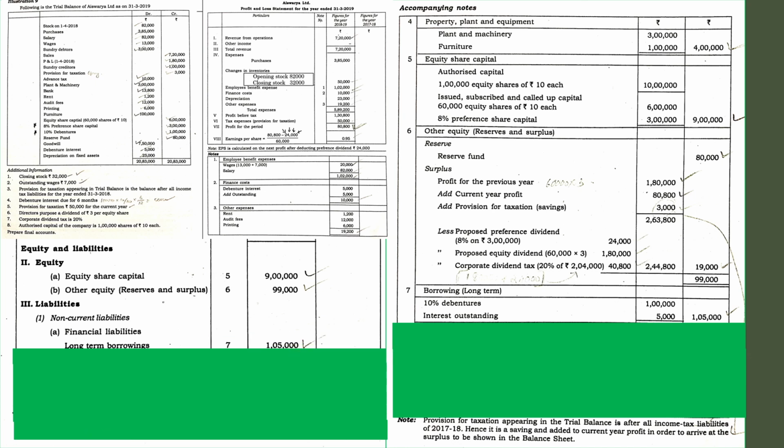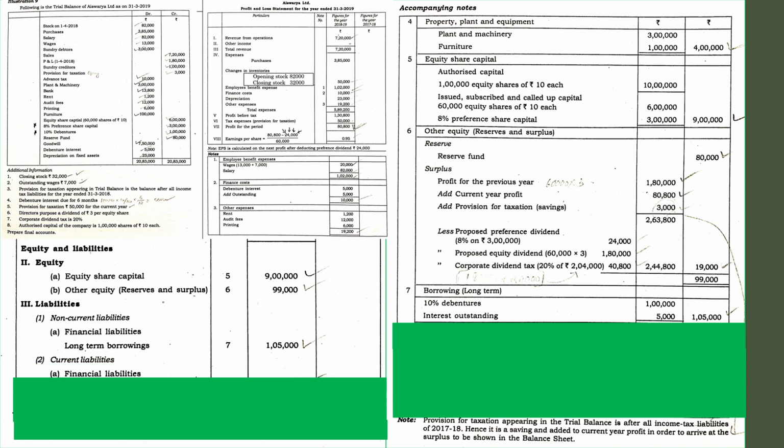After that, next heading is current liabilities. Under current liabilities, first one is financial liabilities. Financial liability includes trade payables, that means trade payables means creditors. So make sure creditors are mentioned in the question. 1 lakh, show that 1 lakh here.